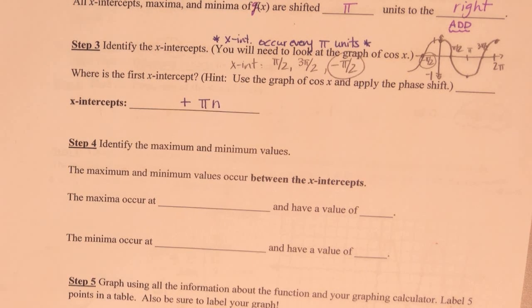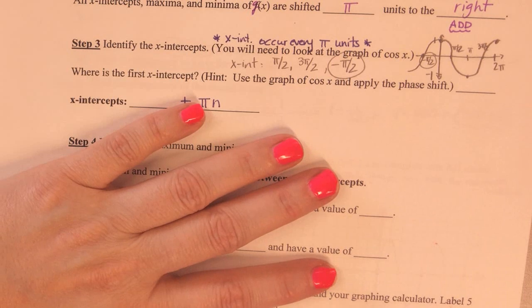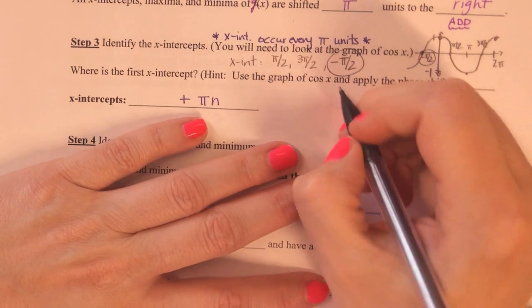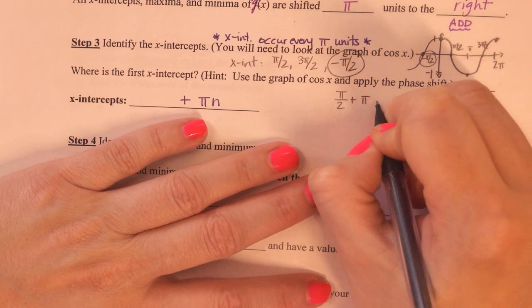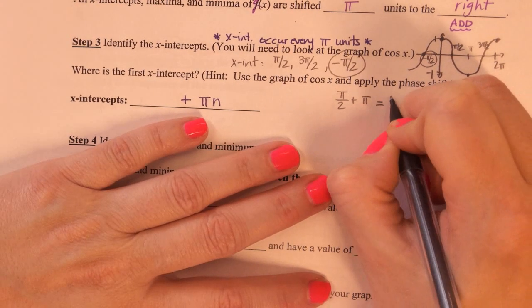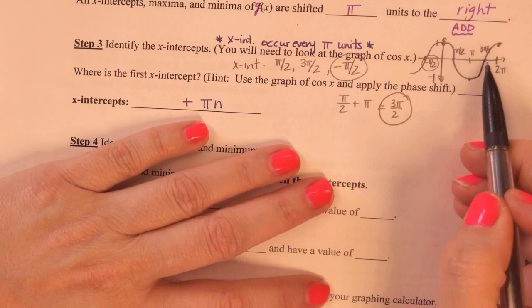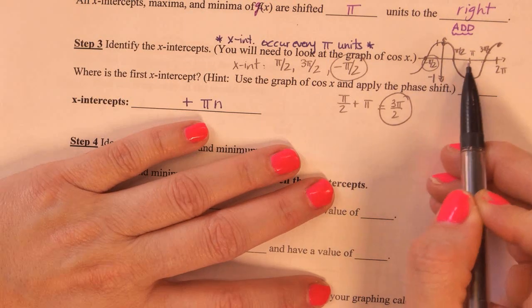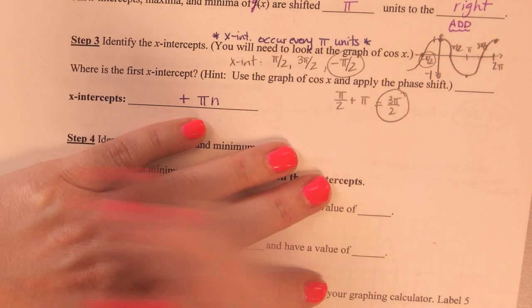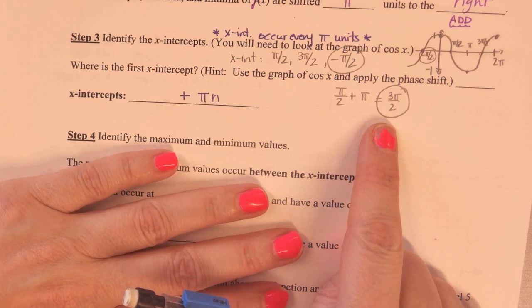Once we've done this together, you are good. So if you were to take negative pi over 2 and add the phase shift of pi, you would get 3 pi over 2. Remember, 3 pi over 2 is all the way down here, so there likely is an intercept above it, and you know it because these occur every pi units.